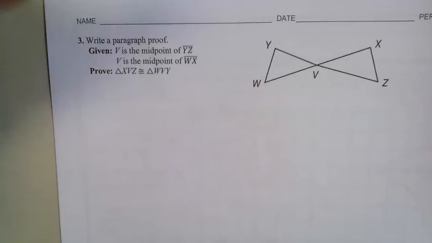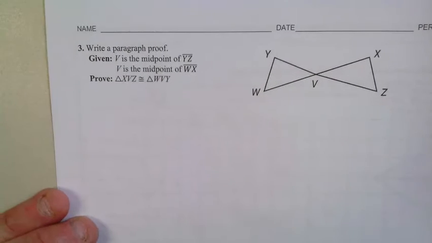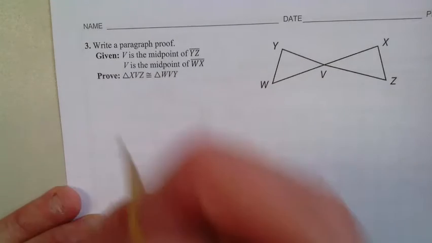All right. The last one, write a paragraph proof. Oof, I'll be honest, paragraph proofs, a lot of writing. So let's see what we have here. Here's how I would start this one out. I'm going to prove the triangles are congruent.